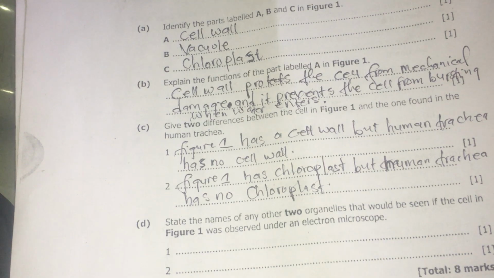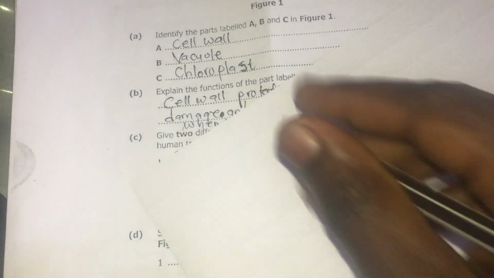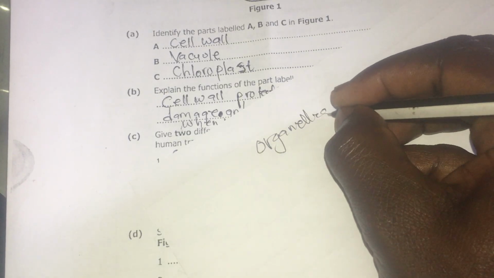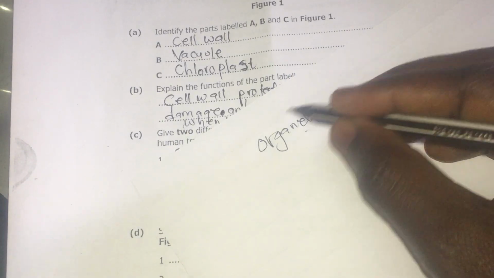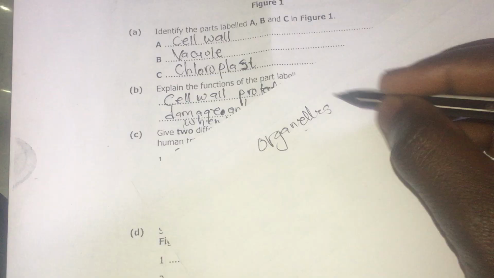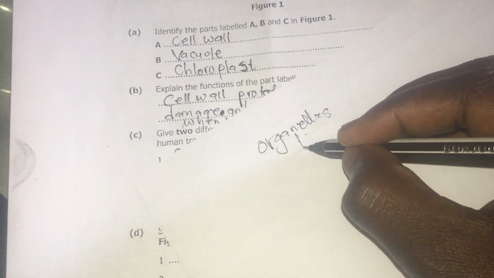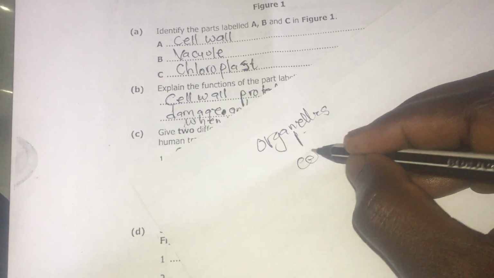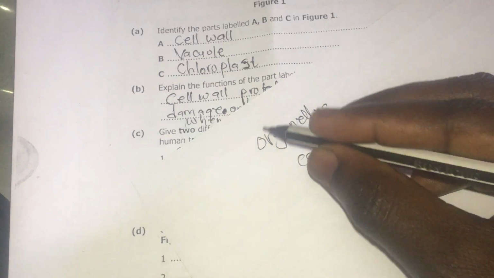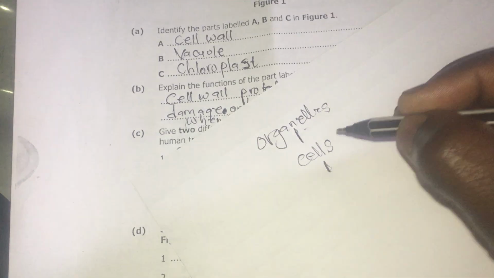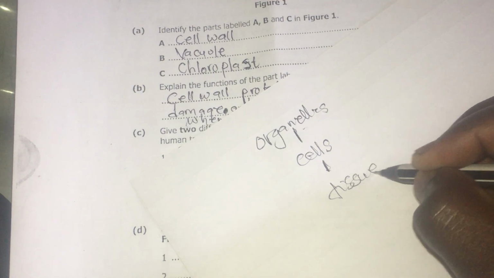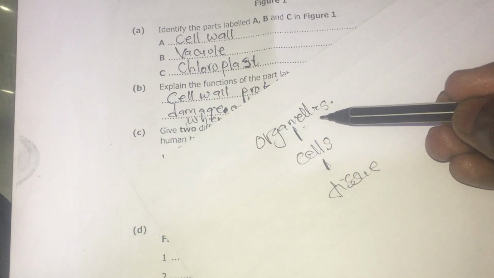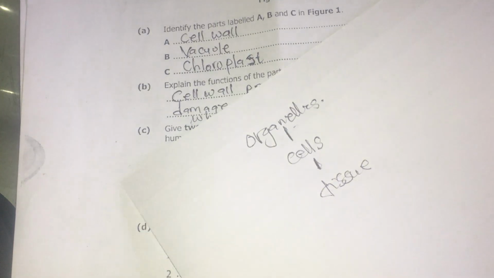Take note that organelles are tiny or small structures found in a cell. So in short, we can do this. The organelles are very small, and they can be observed using an electron microscope. So a group of organelles form cells. Then a group of cells form tissues. So organelles are very small, so they can be seen using an electron microscope.